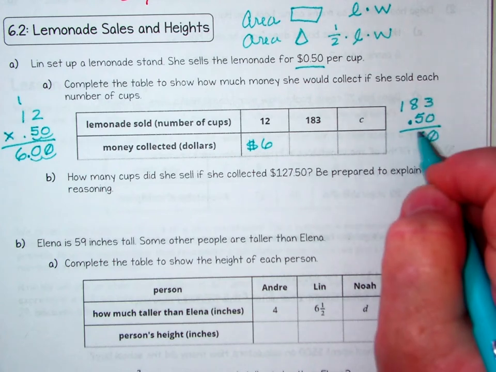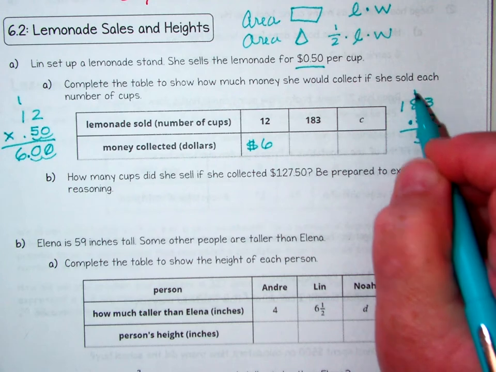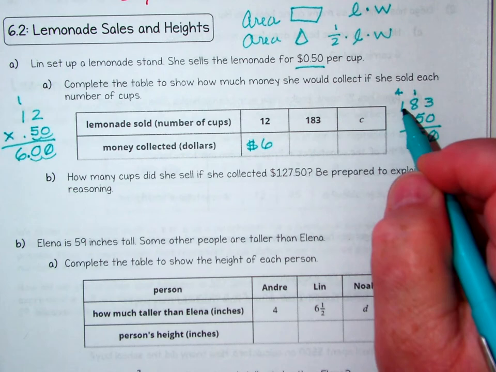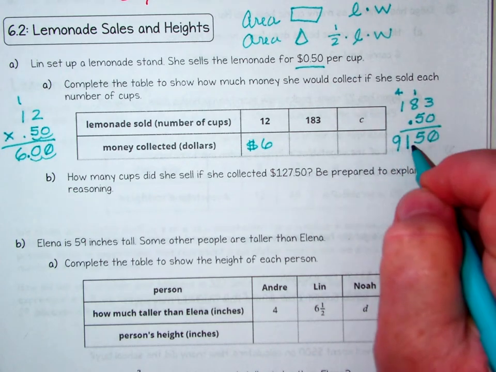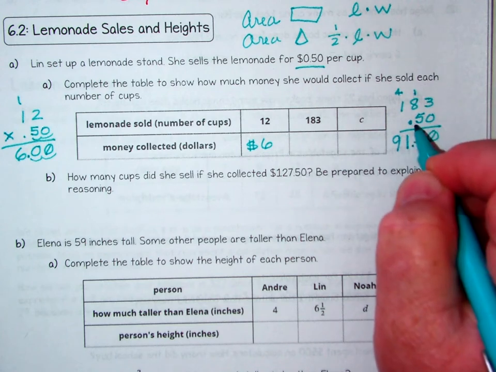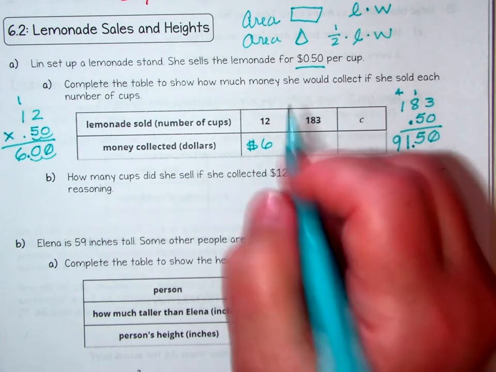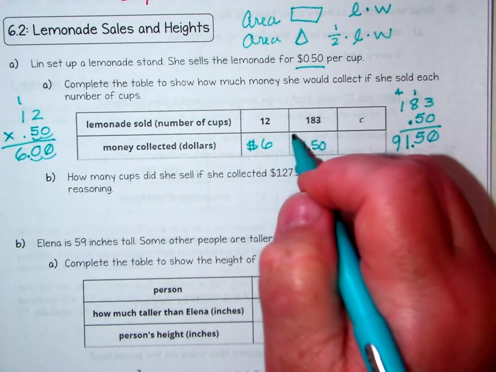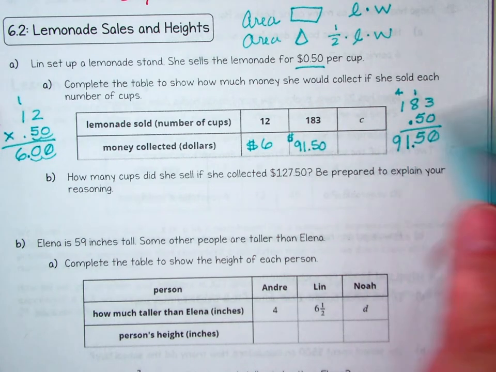5 times 3 is 15. 5, carry the 1. 5 times 8 is 40, plus 1 is 41. So I'm going to record the 1, carry the 4. 5 times 1 is 5, plus 4 is 9. And then there's 2 decimal places, so I move my decimal over 2 places in the product, and I get 91.50. Yeah, it's kind of lucrative if she can sell that many. I don't know how realistic it is to think someone's going to sell 183 cups of lemonade at a stand, but that's okay.